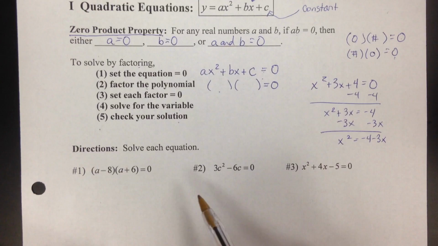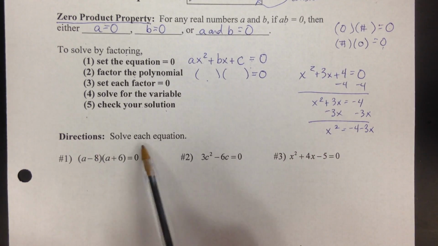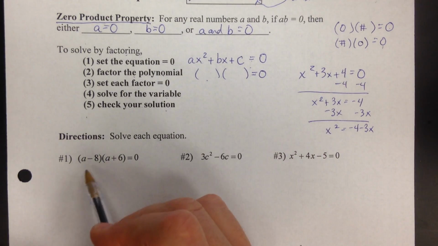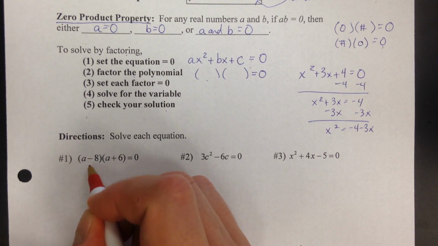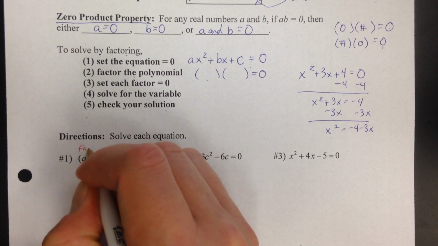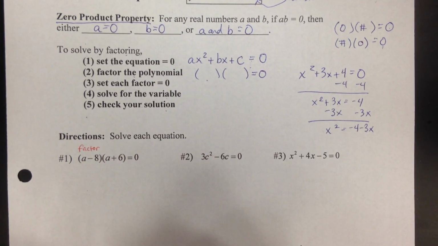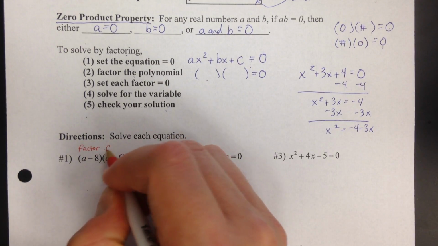All right, so let's look at number 1. Solve each equation. Number 1 is already factored. A minus 8 is a factor. A plus 6 is a factor.